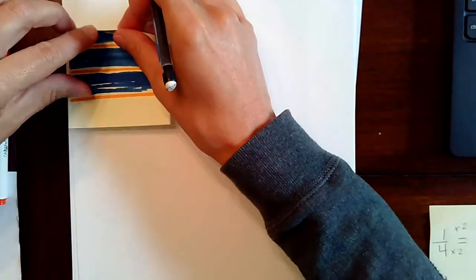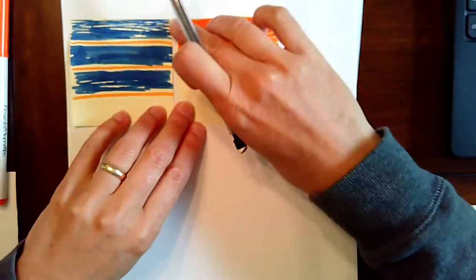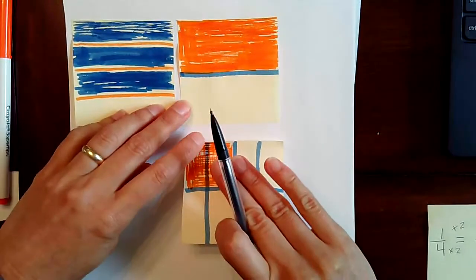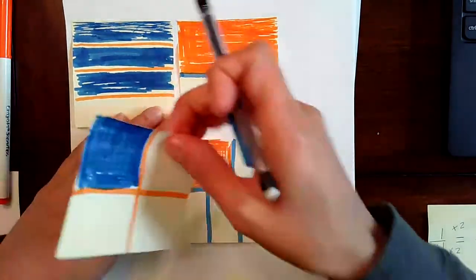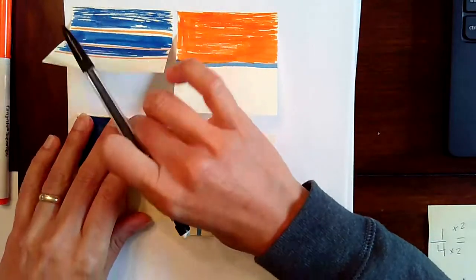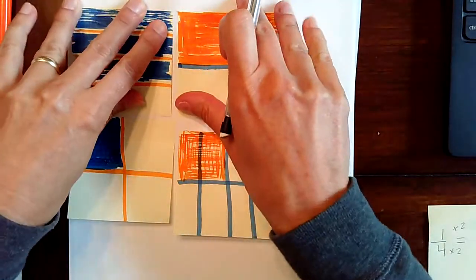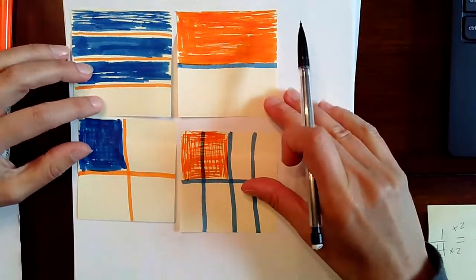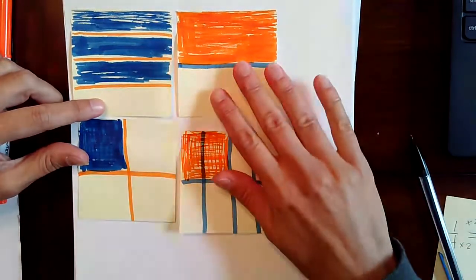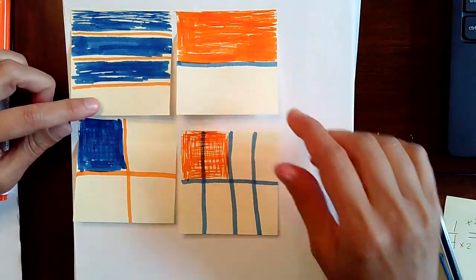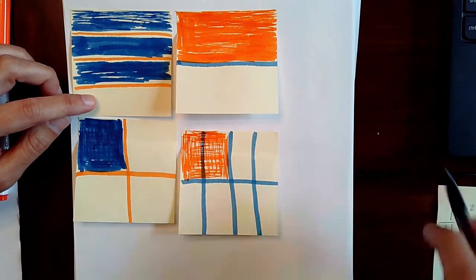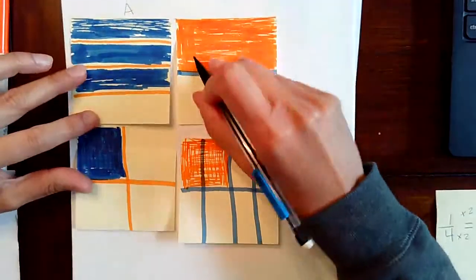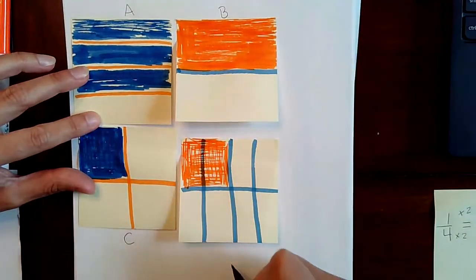And your next one, this one, I have put together some Post-it notes. And I have shaded them. Hopefully they will lay down. I want you to look at each one. And I want you to think about which two show equivalent fractions. So look closely, if I can get them to lay flat. Which two show equivalent fractions? We'll call this one A, this one B, this one C, and this one D.